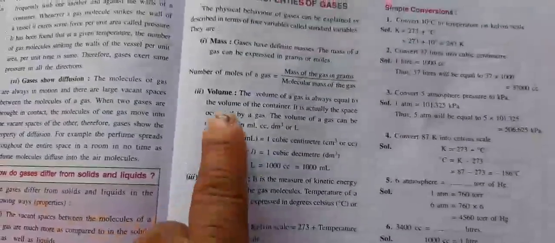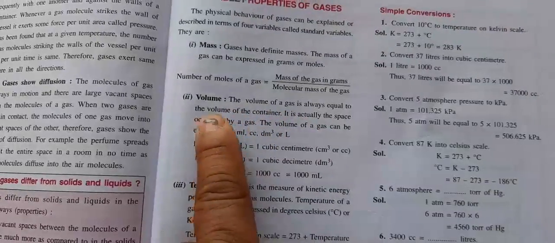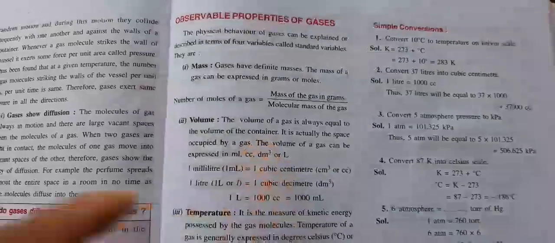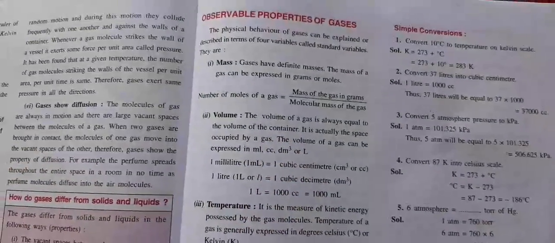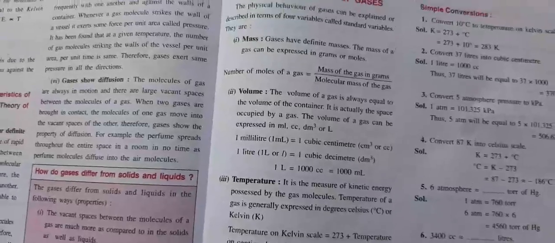The second property which I will be studying is volume. The volume of a gas is always equal to the volume of the container. Why? Because we know that the shape and volume of a gas are not definite, they keep on changing.